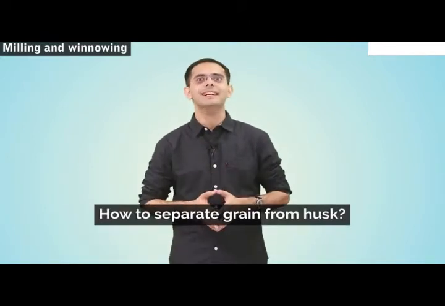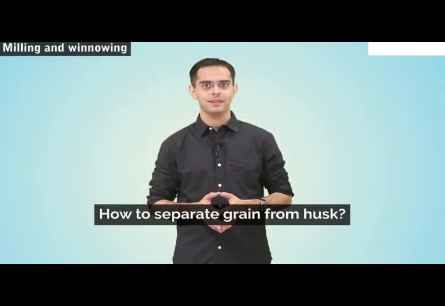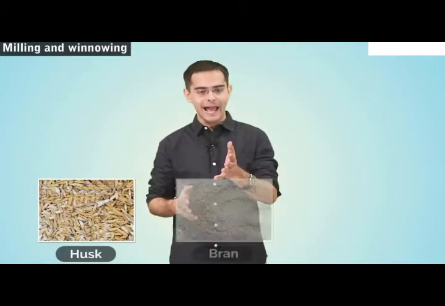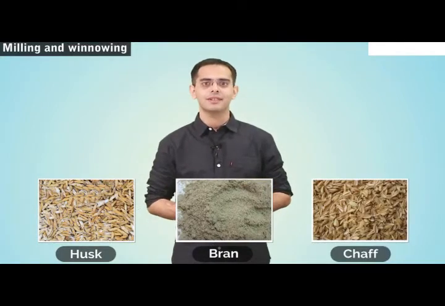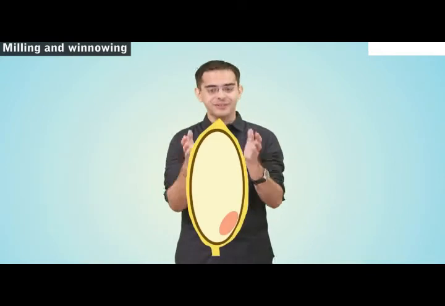Now, as we have separated the grains from stalk, the next problem that arises is how to separate grain from husk. So before I provide answer to this question, can you tell me what is husk? And what is the difference between husk, bran and chaff? Well, to understand these terms, let's have a magnified view of a rice grain.